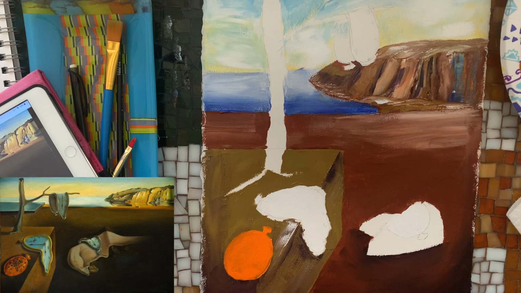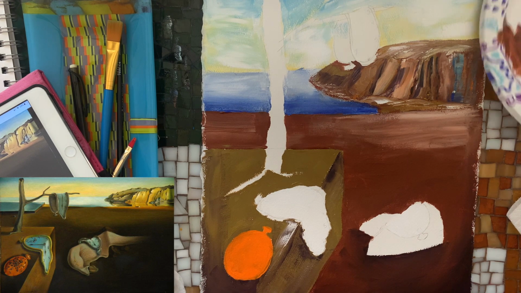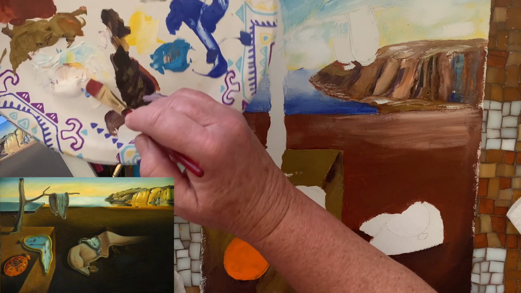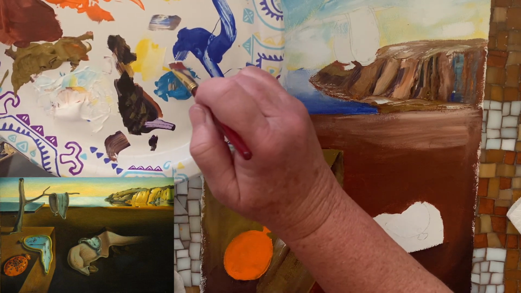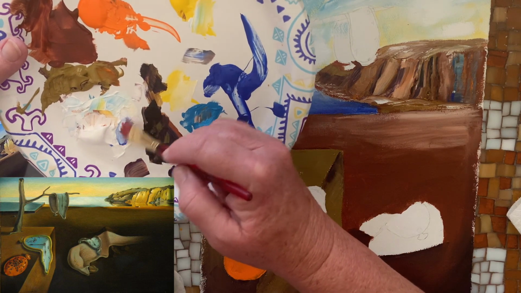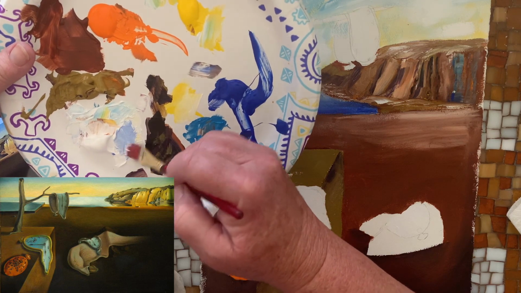So the surrealists, they want you to think, but they want you to display your thoughts, basically. And they want to affect what you think about things. Okay, I'm going to get a little bit of white and a little bit of blue now. And this time I am going to kind of mix it on the palette.